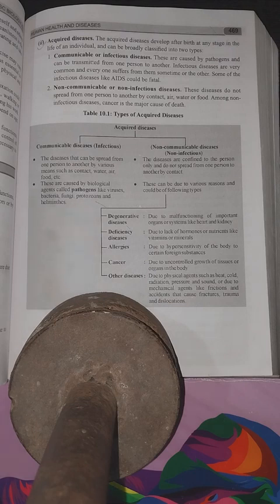Data suggests that 10% of all cancers may be caused by inherited genetic changes. So it is believed that 10% is due to inheritance from generation to generation.